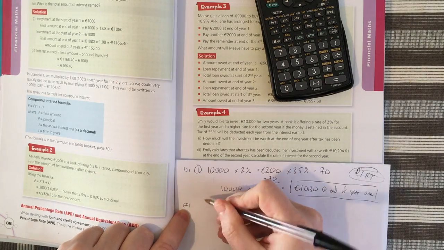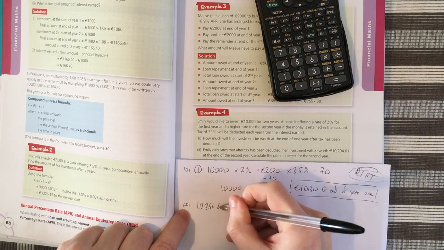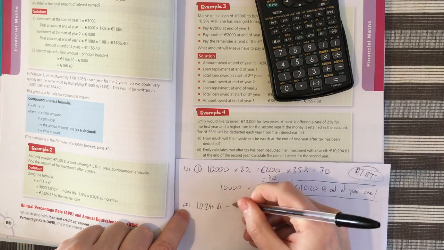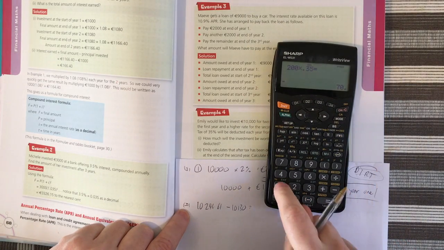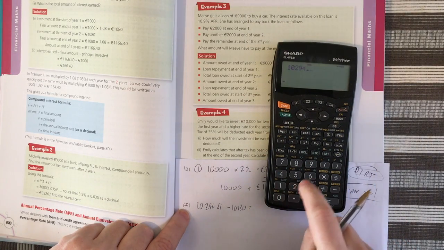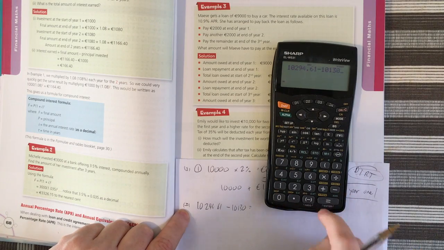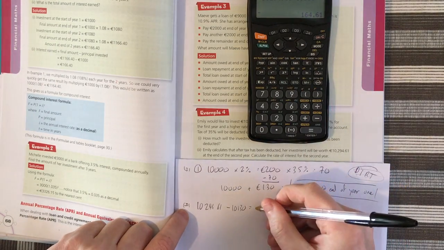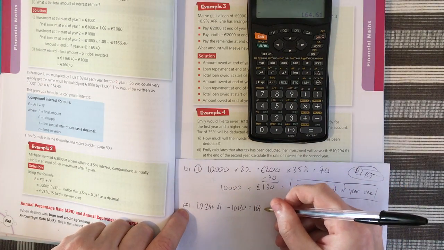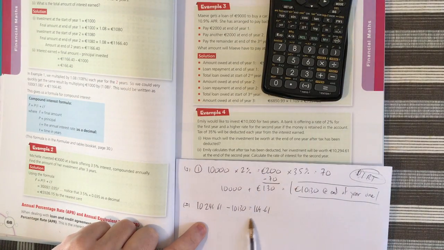in year two. So you've got your 10,294.61 at the end. Take away the 10,130. And that is 164.61. Okay, so that's how much the investment grew during year two.